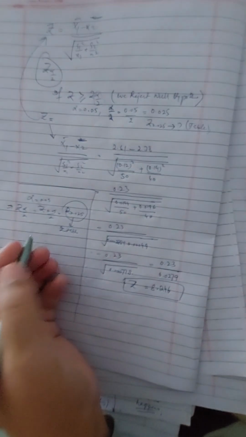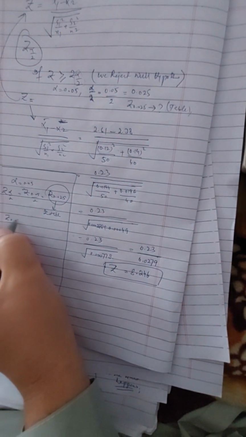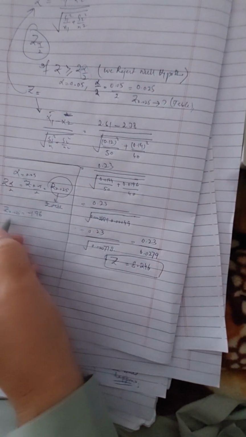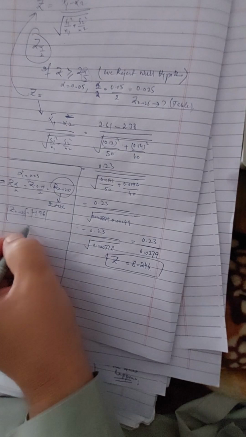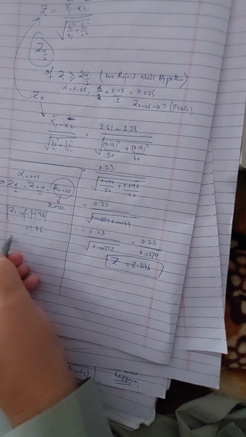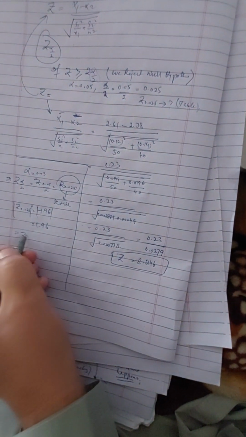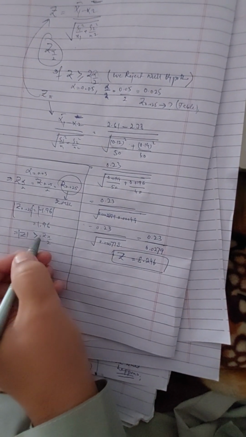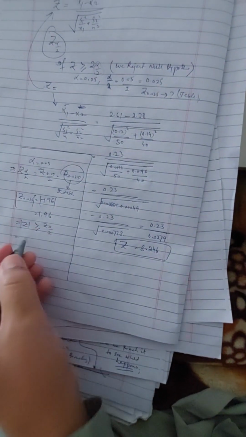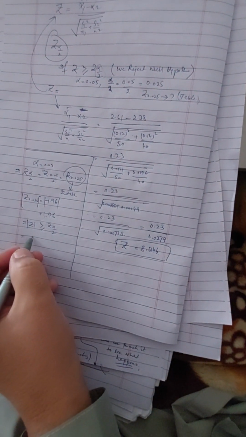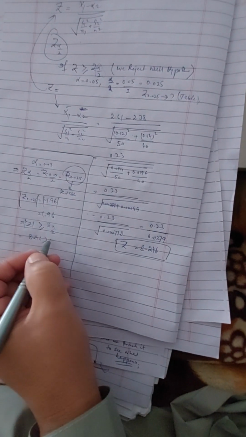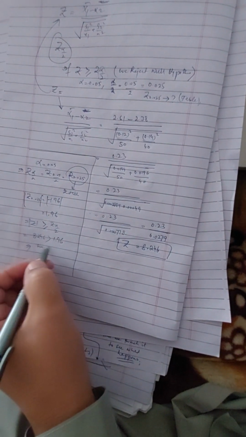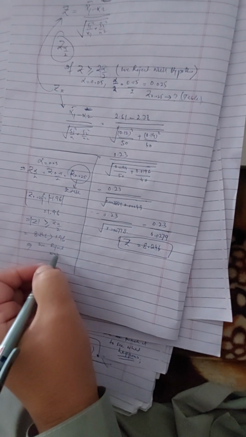The value for Z of 0.025 is equal to minus 1.96. So the absolute value is 1.96. Now, if the absolute Z is greater than or equal to Z of alpha by 2, then, since 8.246 is greater than 1.96, we reject the null hypothesis.